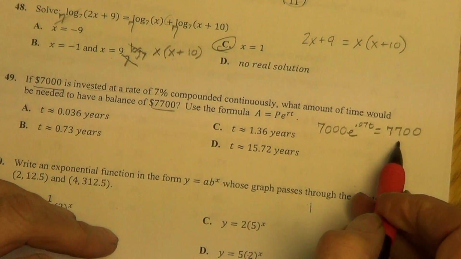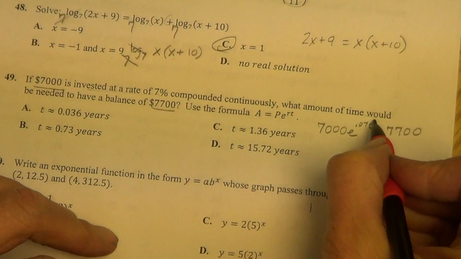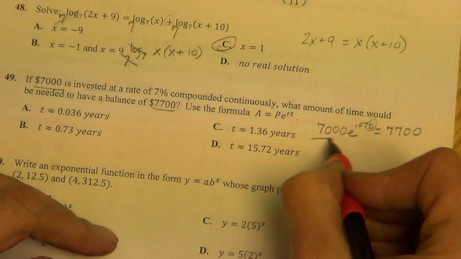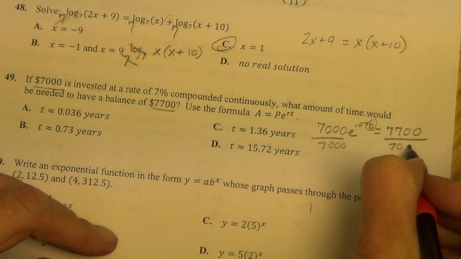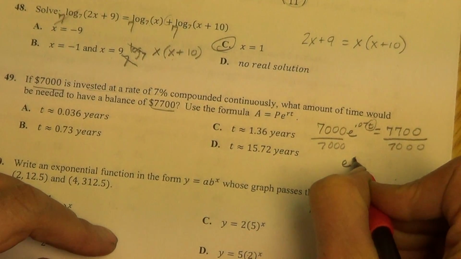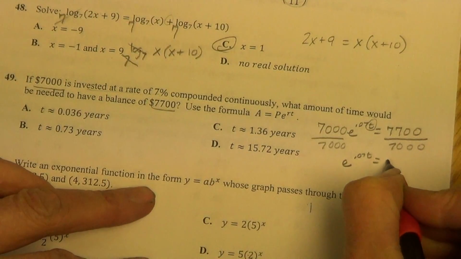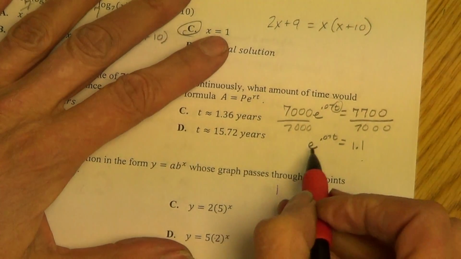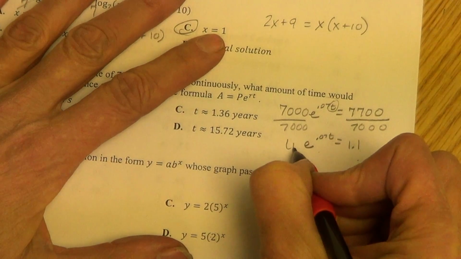So when you do this, you just go right ahead and solve for T. Circle your T. Divide each side by 7,000. You'll end up with E to the 0.07 T equals 1.1. Now if we take ln, as we saw up above, it cancels with the E. So take ln on each side.